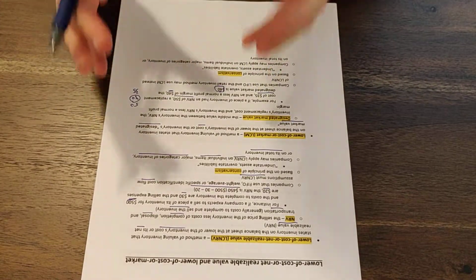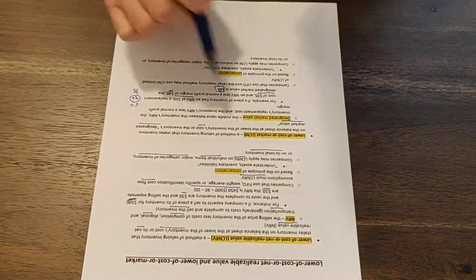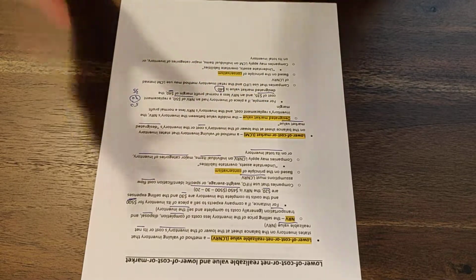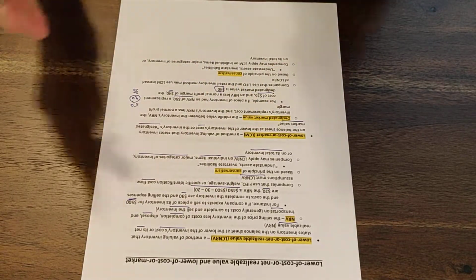Okay, and then once you have your designated market value, you compare that to the inventory's actual initial cost that you paid, and then you pick the lower one.